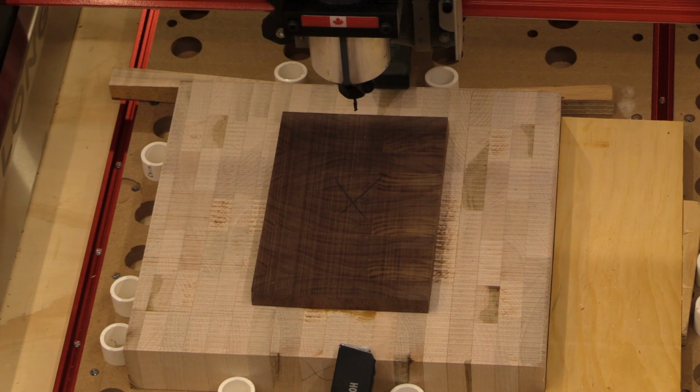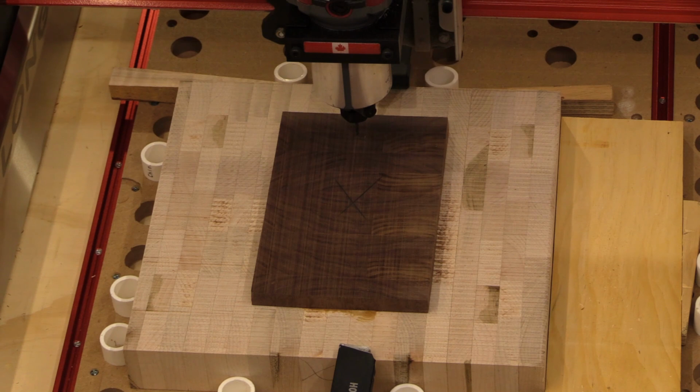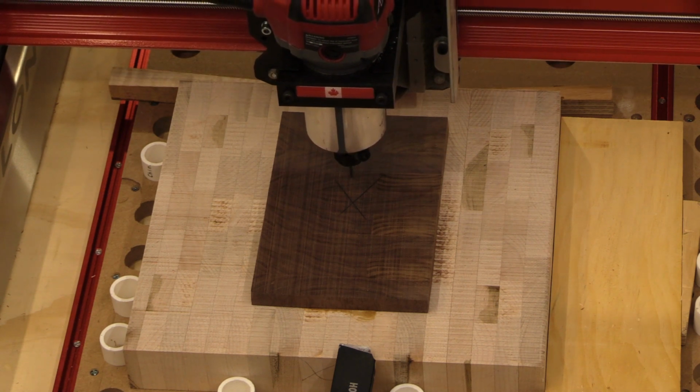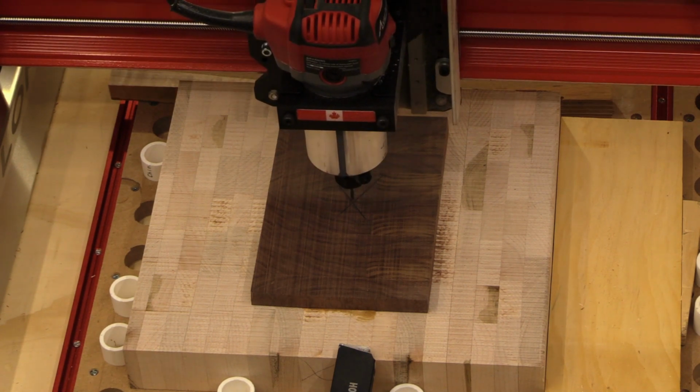This is quite a process to go through every time you do an inlay, but it is so much fun. There's so many things that you get to do. It's not just put it in there and let it run. You have to do a lot of things to make all this work.